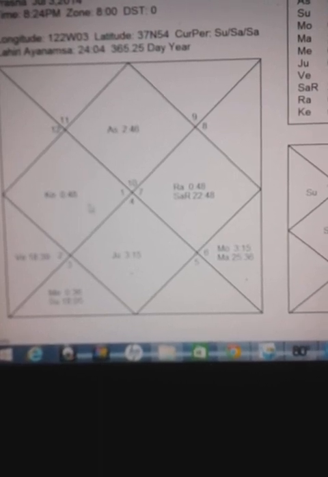When we see here number 11, it's Aquarius. Number 12, it's Pisces. And again, it starts with number 1, which is Aries.